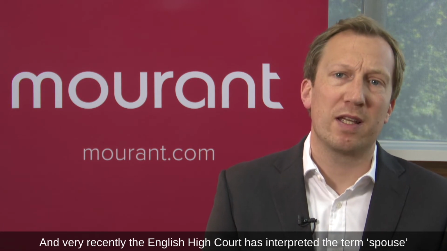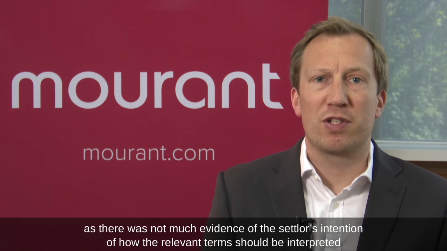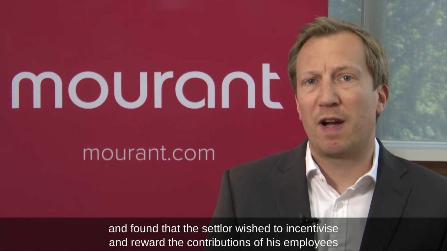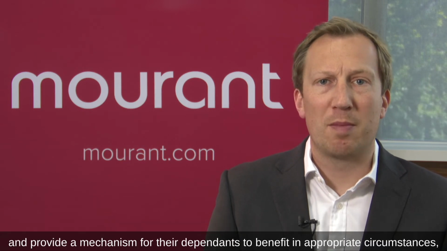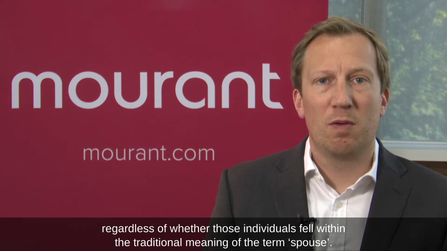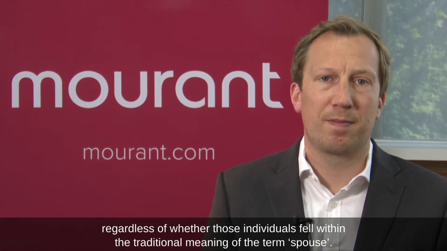And very recently, the English High Court has interpreted the term spouse to include same-sex spouses and civil partners. In that case, which concerned an employee benefit trust, as there was not much evidence of the settlor's intention of how the relevant terms should be interpreted, the court looked at the commercial purpose of the trust and found that the settlor wished to incentivise and reward the contributions of his employees and provide a mechanism for their dependents to benefit in appropriate circumstances, regardless of whether those individuals fell within the traditional meaning of the term spouse.